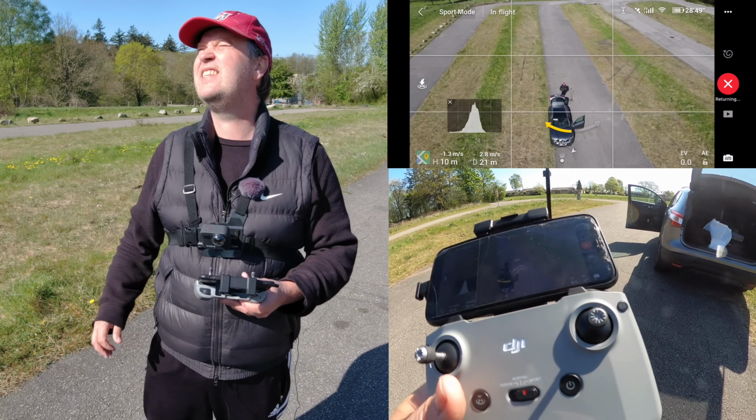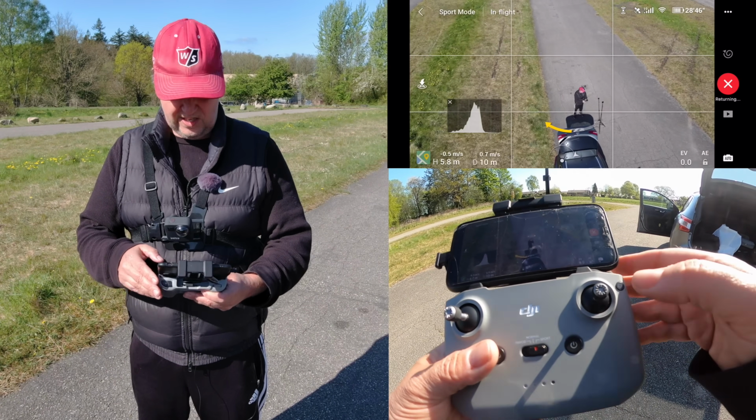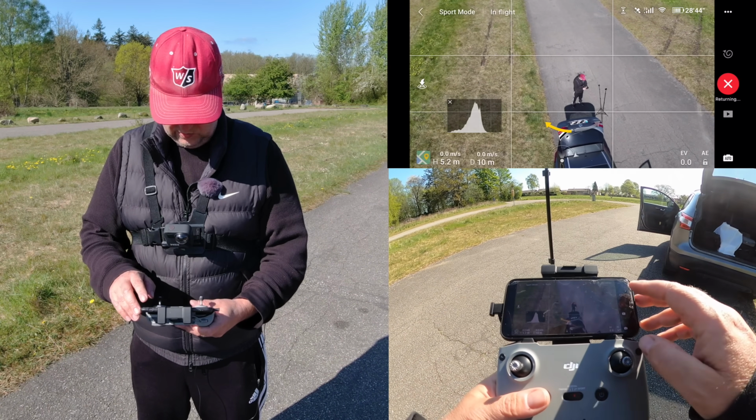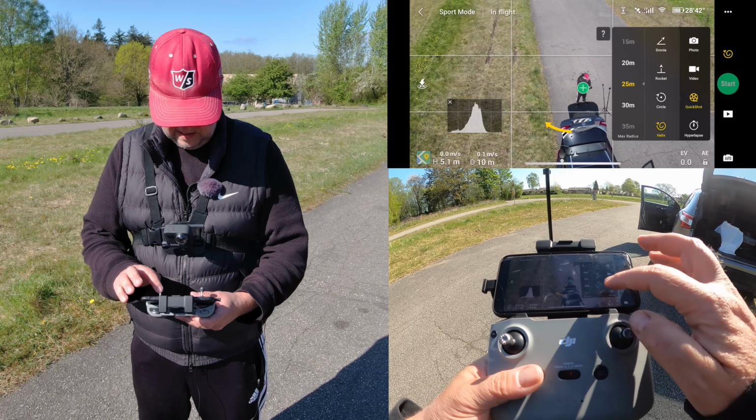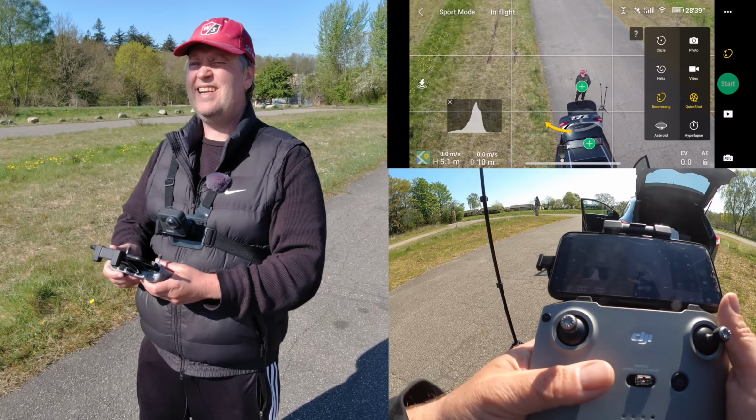There are certain things that you can adjust in there. So let's just try one more. There's the Boomerang. That is a really cool one. So let's just do that one.